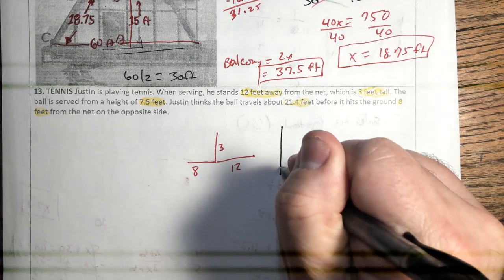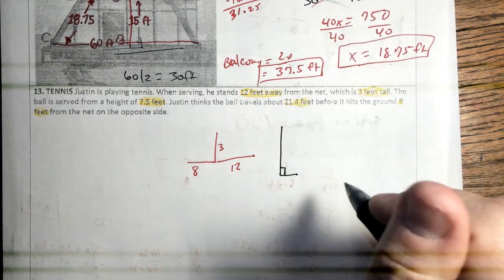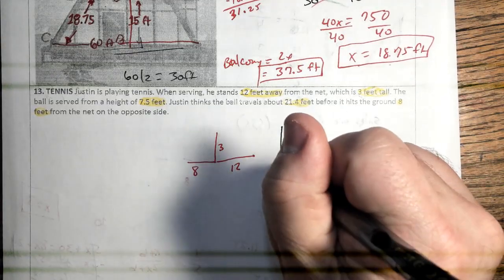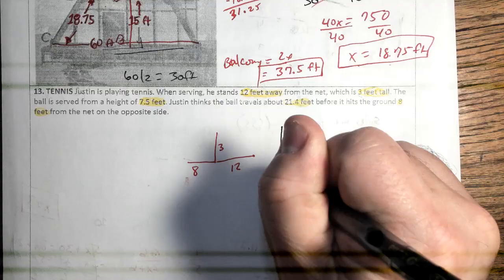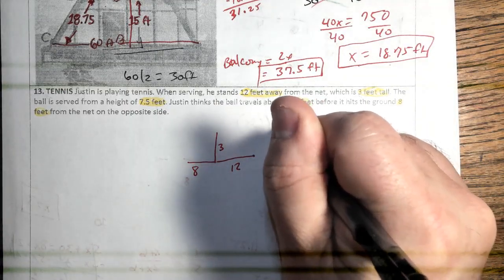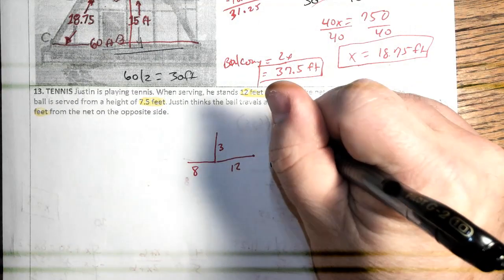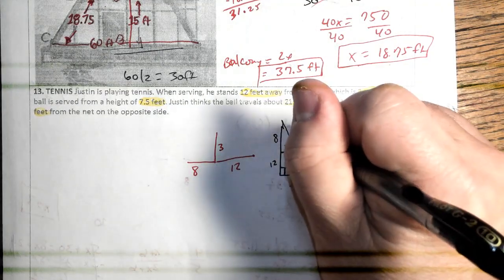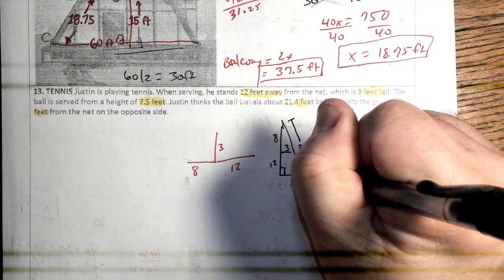So we have a right triangle because this guy throwing it and the ground make a right angle. And the net is here. It's a 3-foot net. It is 12 feet from him to the net, and it's 8 feet from where this ball is going to land. He thinks that it travels a total of 21.4 feet.